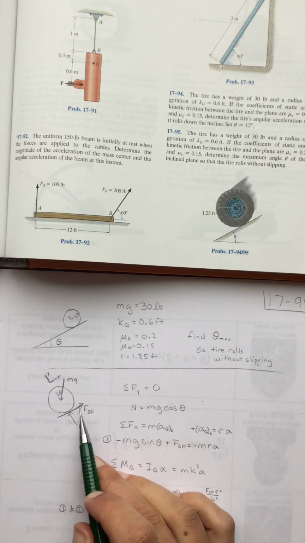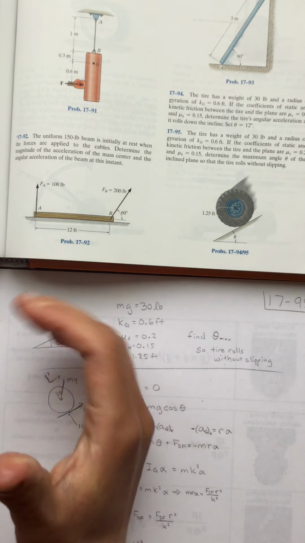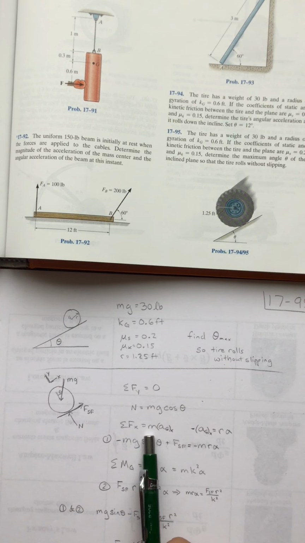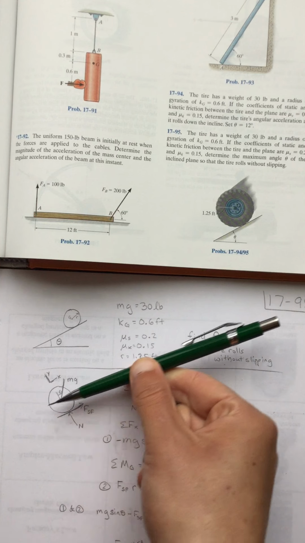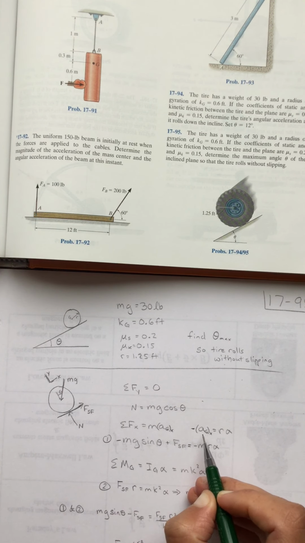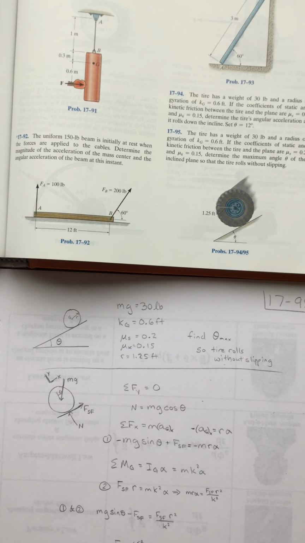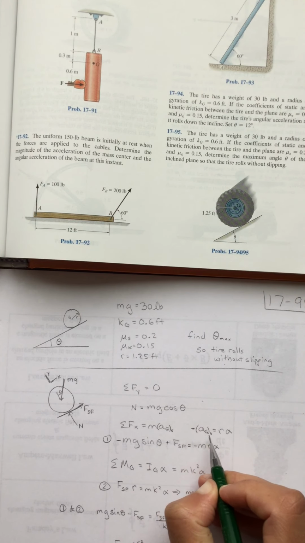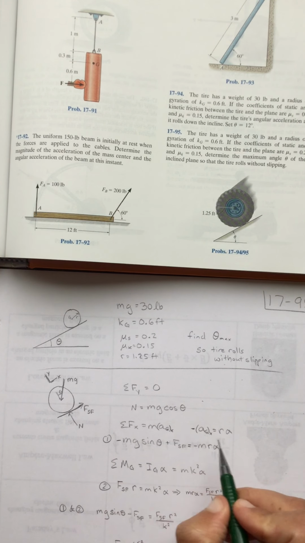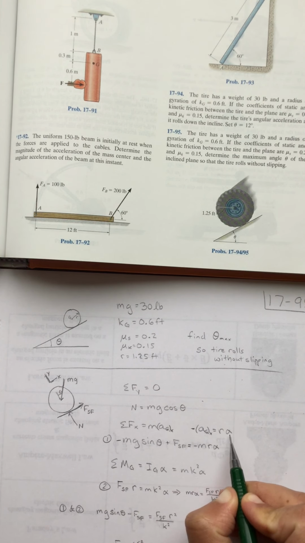So I have this equation here. I have a force of static friction, which is pointed in the positive x direction, and that's going to cause rotation like this. The sum of the forces in the x direction is equal to the mass times the x component of the acceleration of the mass center. The tire is accelerating this way, so that would be acceleration in the negative x direction. To keep things straight, I'm going to say it's negative a_Gx because it's pointed this way. Because it's rolling without slipping, that's equal to the radius times the angular acceleration.